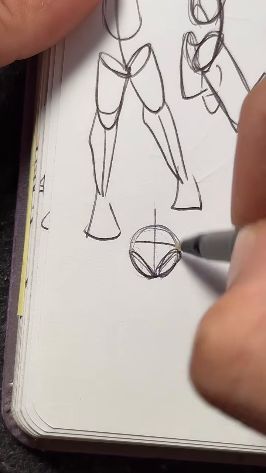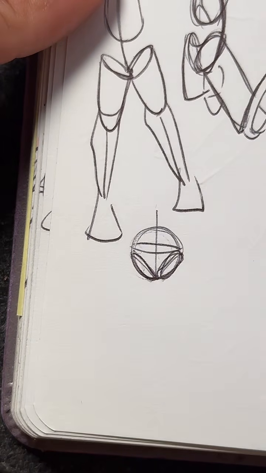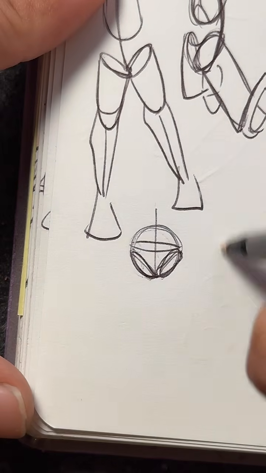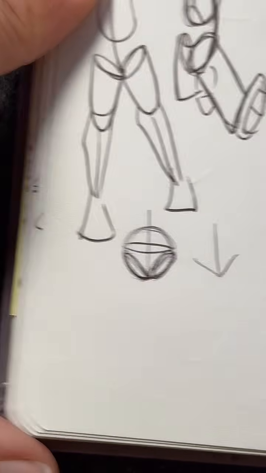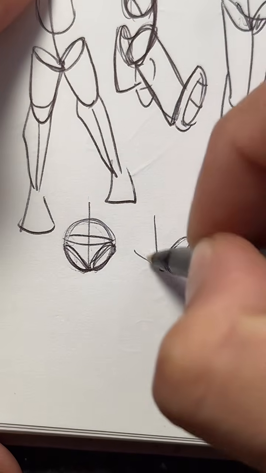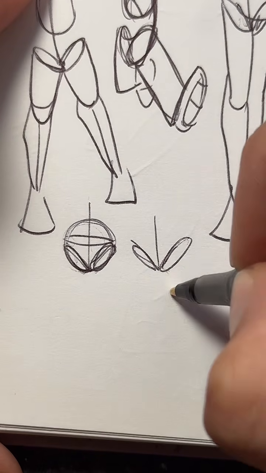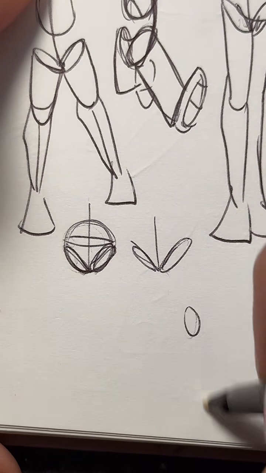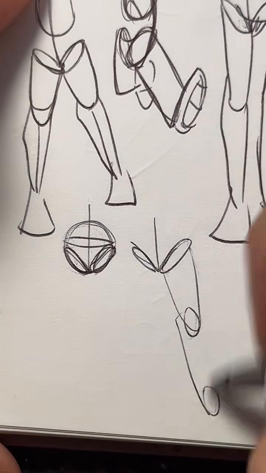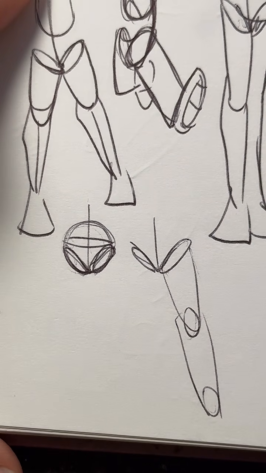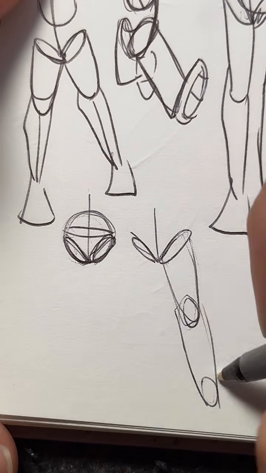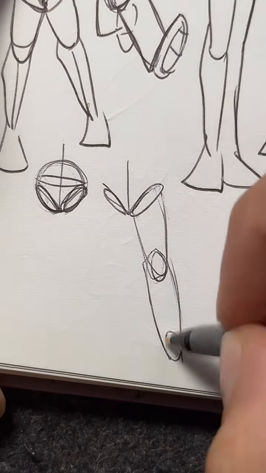You can do it from a trapezoid. You can do it from any shape you want, any shape that you want. You just have to end up with two angled things at the side. Okay? You end up with this situation. From there, your legs are little cylinders. There's two overlapping lines, and then your foot.